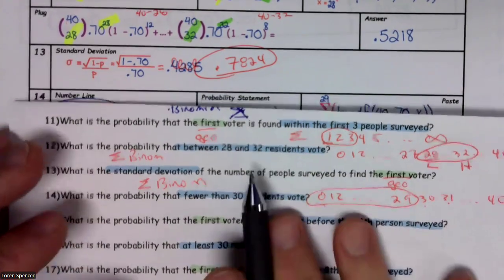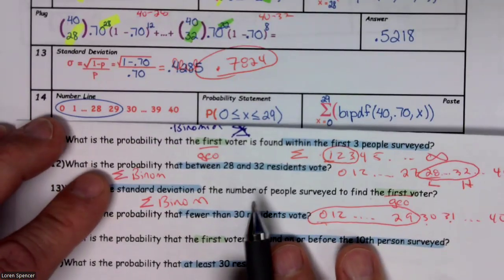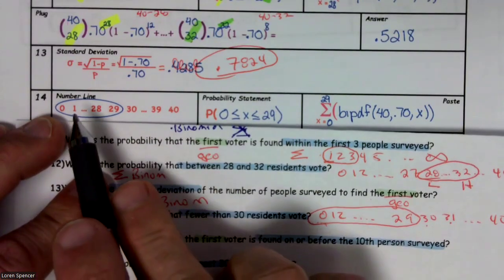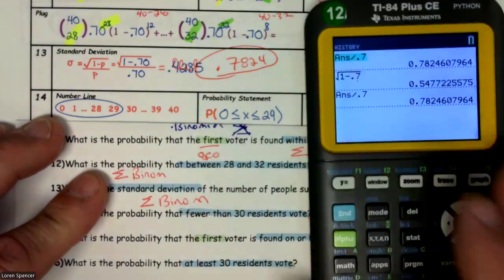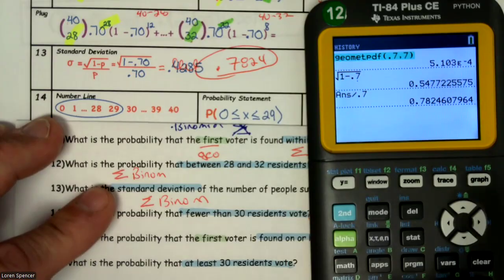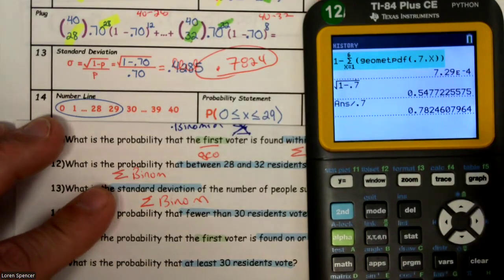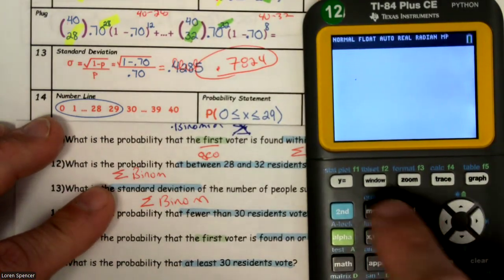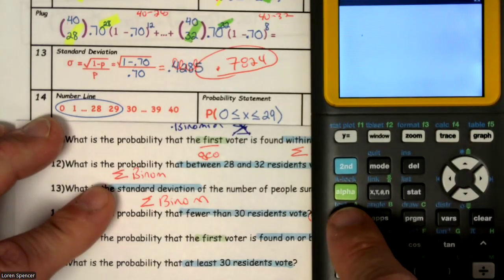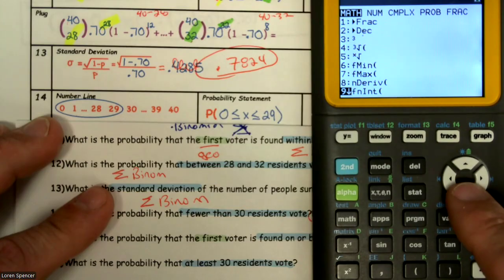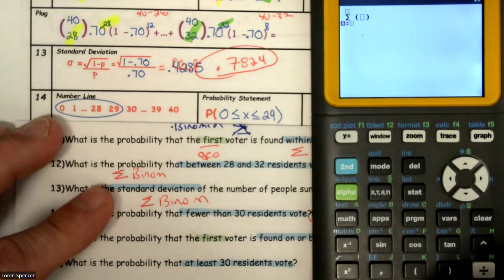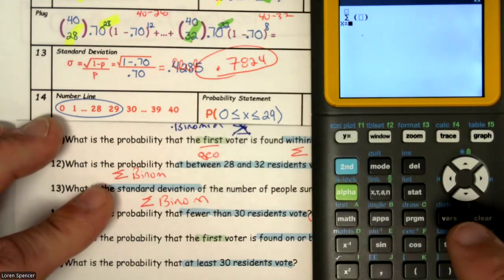All right. So there's my number line, 0 through 29. So there's my low, there's my high. And we said it was a summation because more than one value, and it's a binomial because it's out of the group. So here we go. We start off by pressing the math button. We got to go to summation, which is number 0. And the XTON button.